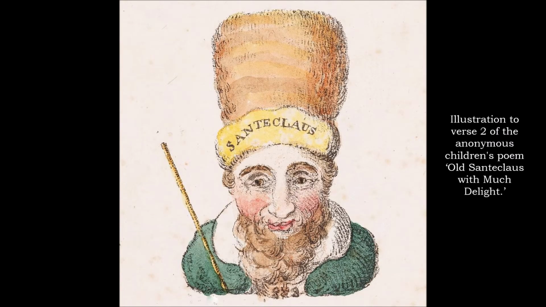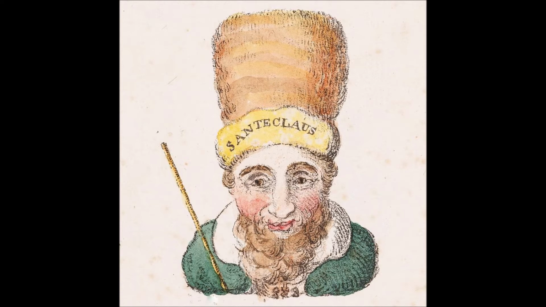Although the first publication to mention Santa's sleigh and reindeer was an anonymous children's poem, Old Santa Claus with Much Delight, published 2 years before in 1821 in New York, which included illustrations by an unknown artist, and these depictions predate the images of Thomas Nast.